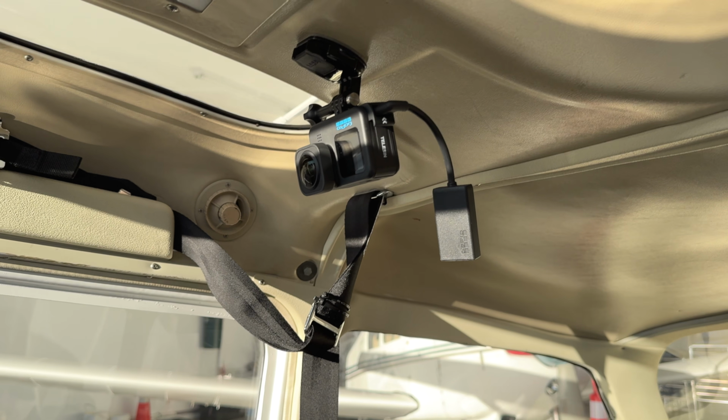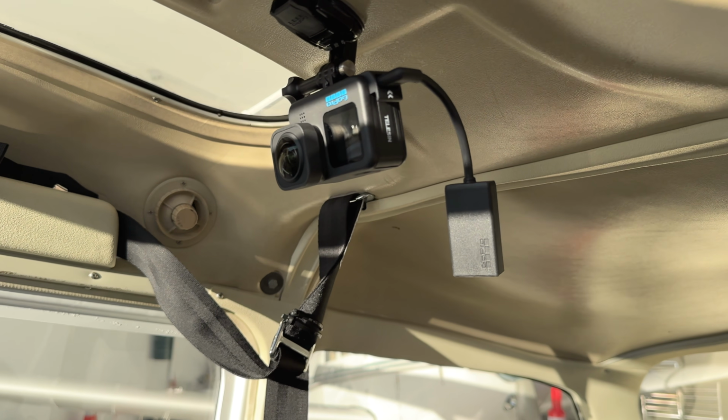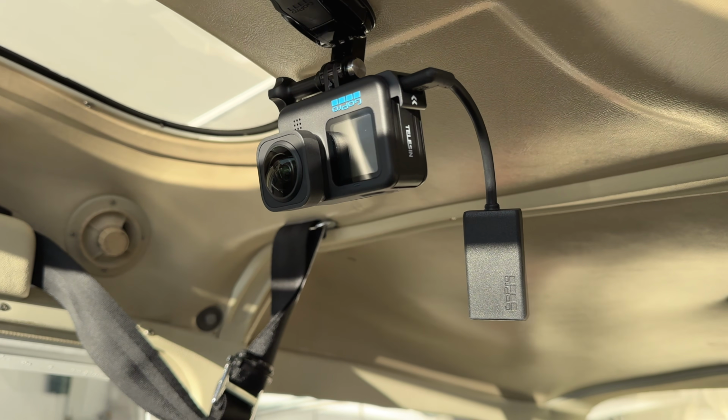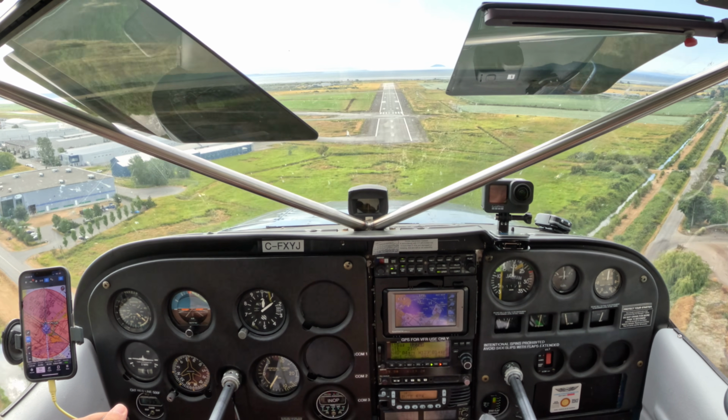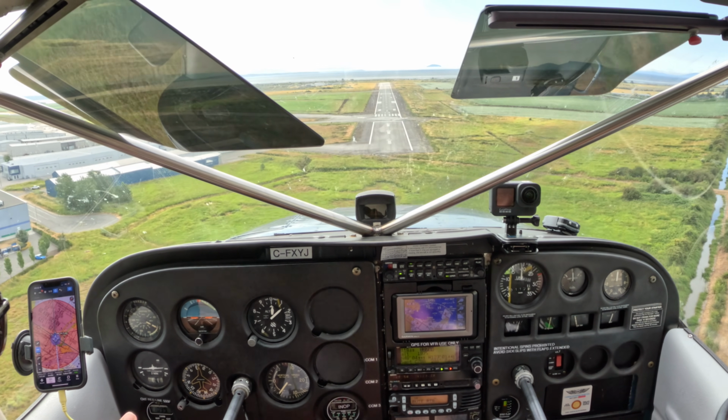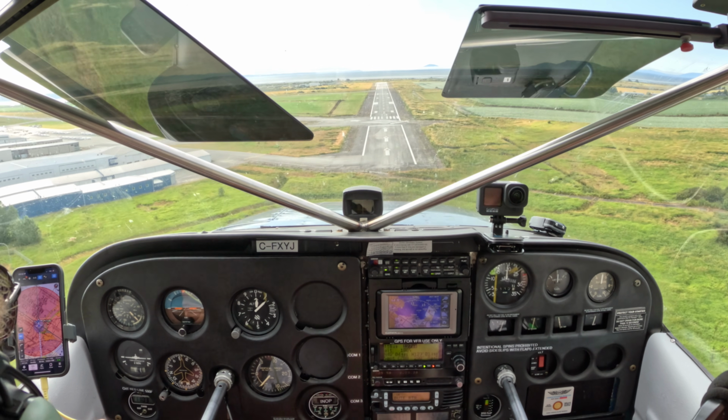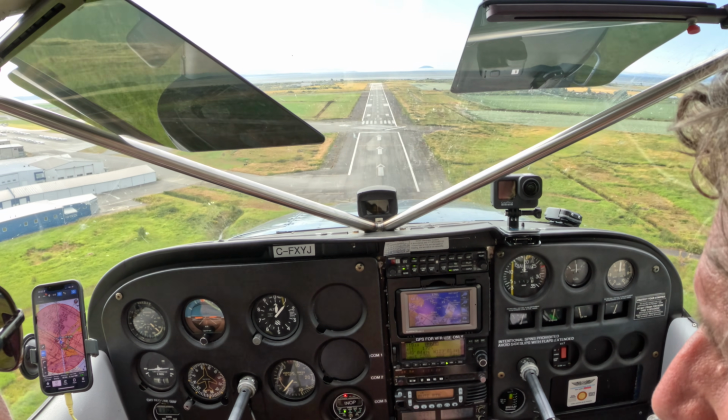GoPro makes adhesive mounts with flat and slightly curved bottoms. Adding one of the flat bottom mounts to the ceiling console can offer a great overview perspective, capturing both the instrument panel and the view out the front window. This is a great perspective for student pilots who want to review their lessons.